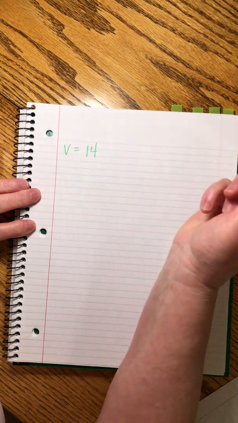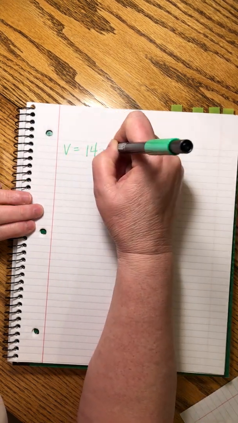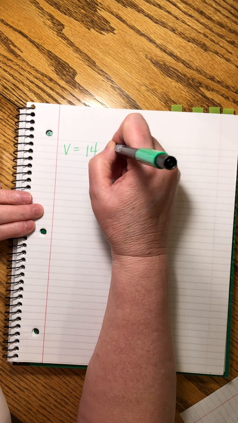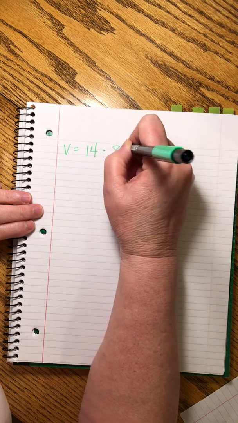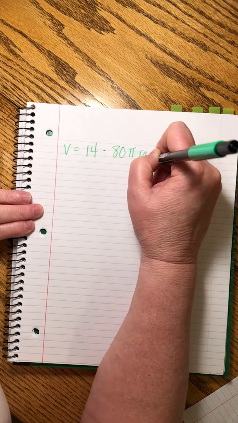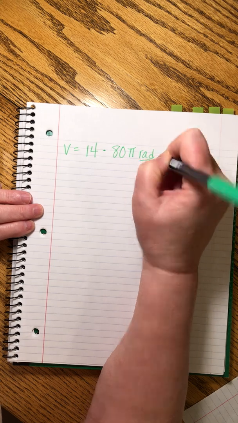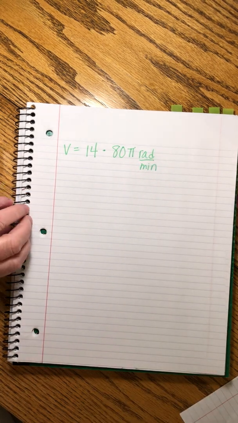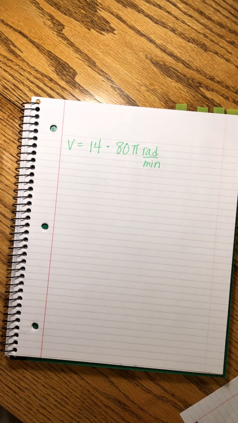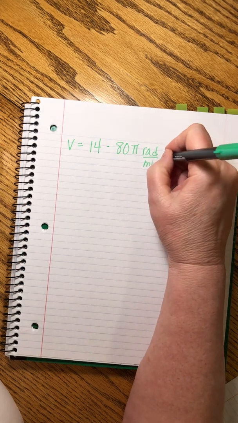It was 14, that's the radius, times 80 pi rads per minute, and we need to change that to miles per hour.